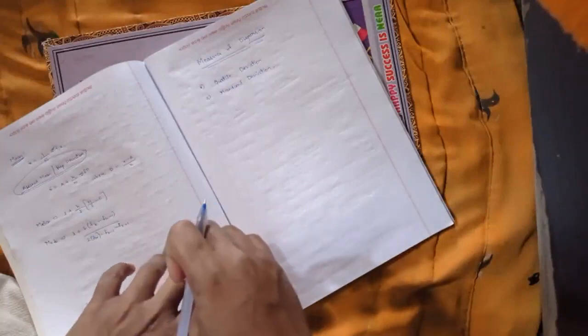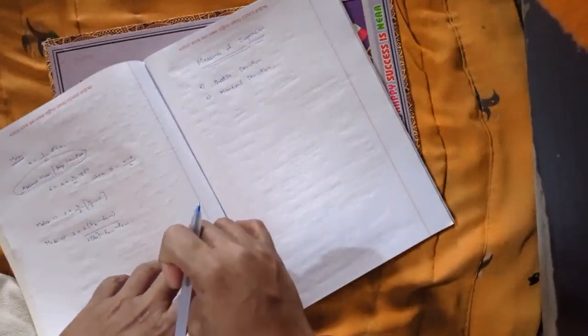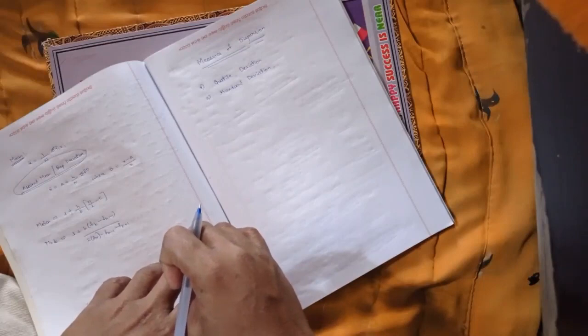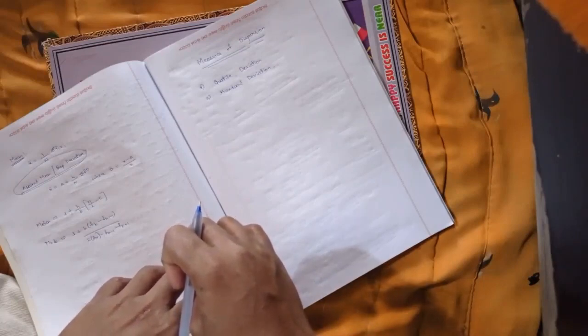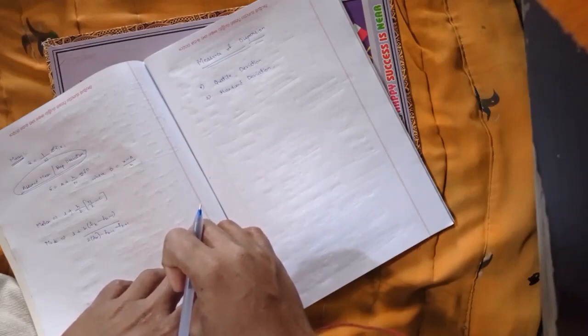Good morning, guys. From now onwards, we will be moving on to the measures of dispersion. The reason for moving on to the measures of dispersion is that the measures of central tendency are inadequate to give us a complete idea of the distribution. So, we move to the measures of dispersion.